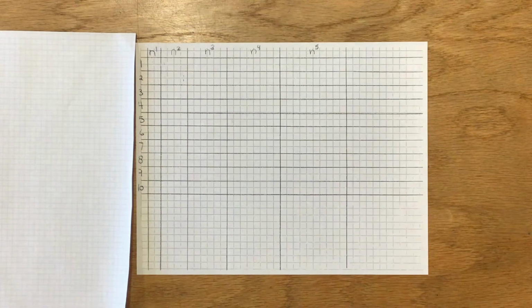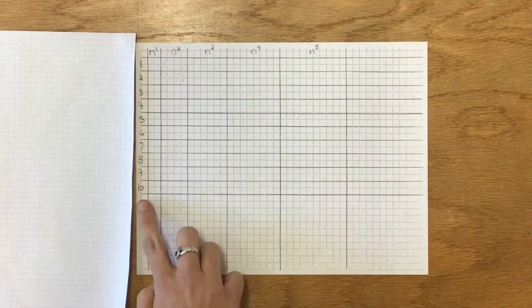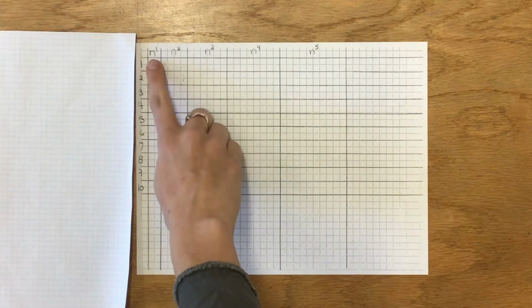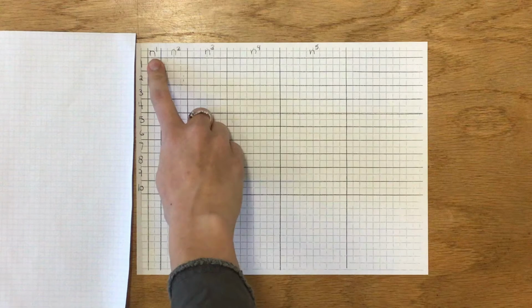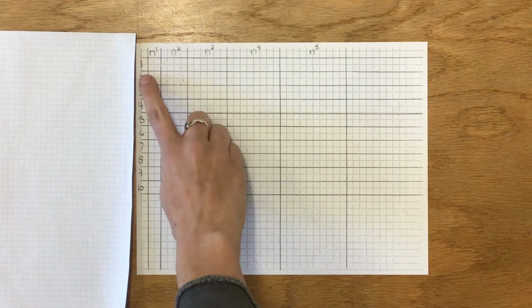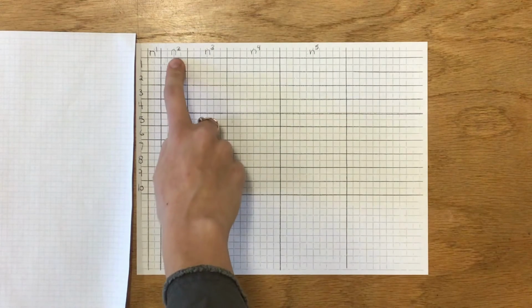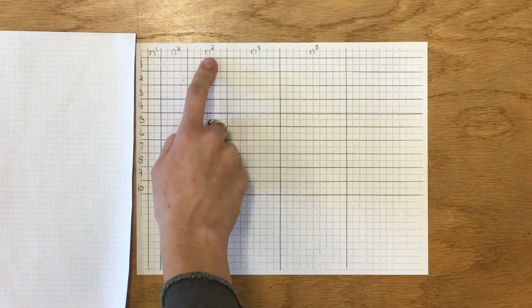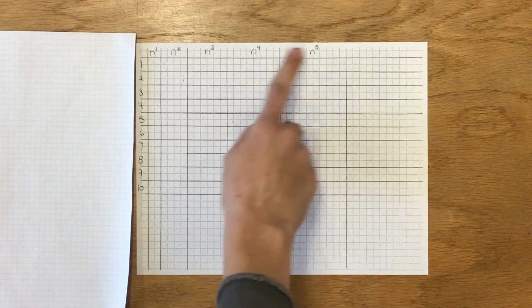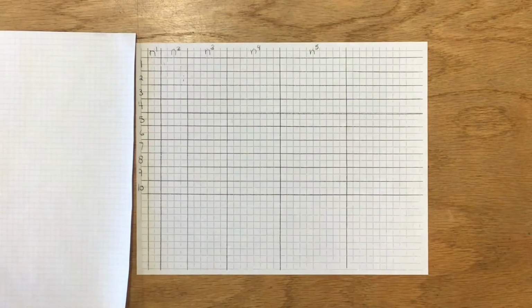So here we have the numbers 1 through 10. And then we have n to the power of 1. The n stands for number. So it might be 1, 2, 3, 4, 5, 6, 7, 8, 9, 10. We have a number to the power of 2, a number to the power of 3, a number to the power of 4, and a number to the power of 5. Let's do a couple of these together. And I think you'll get the hang of it and see how it's going to work.